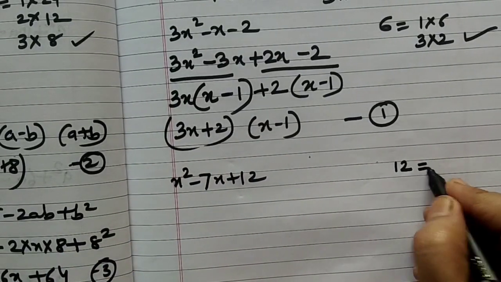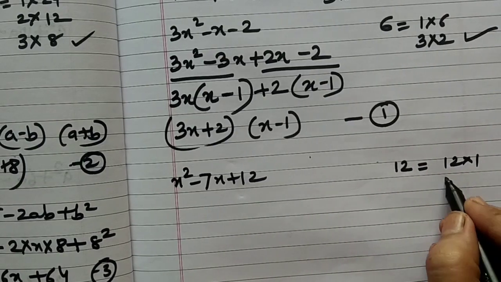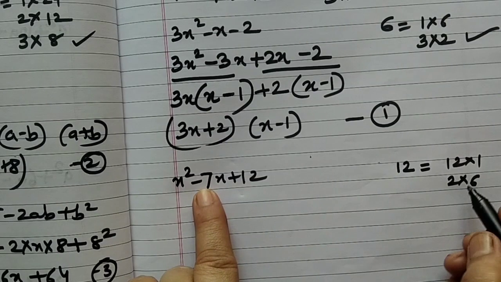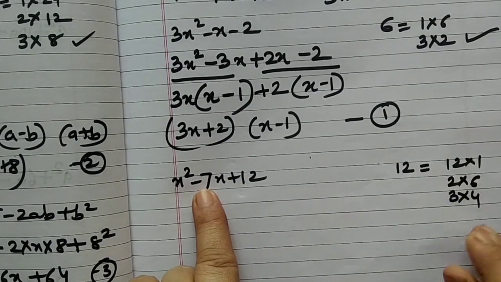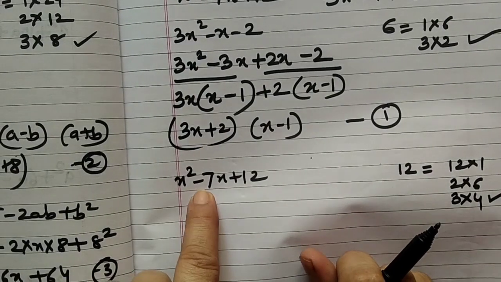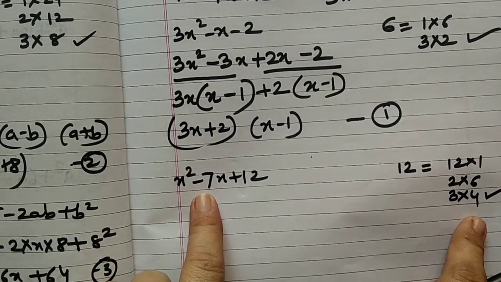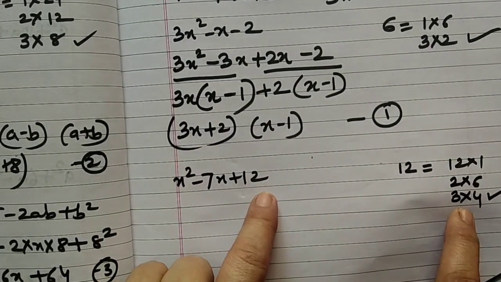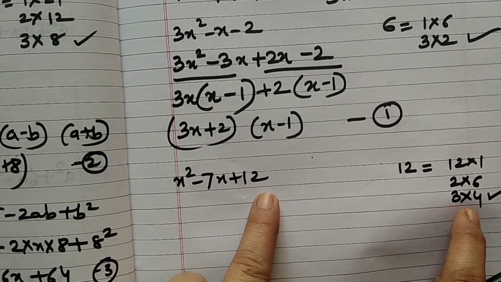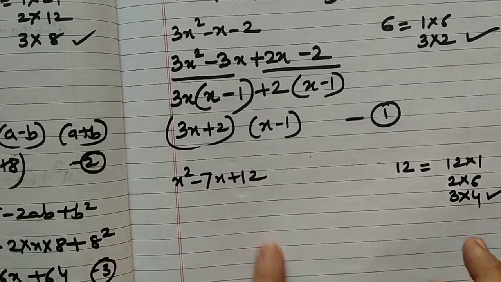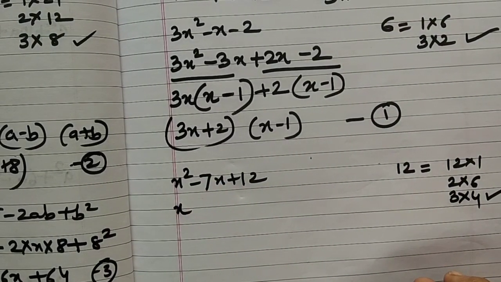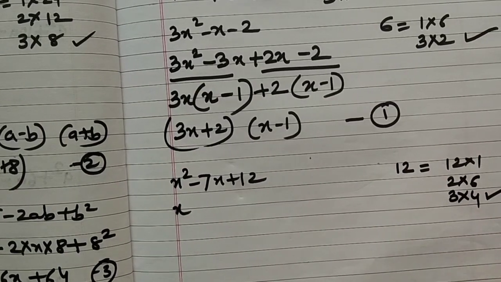Now what are the factors of 12? 12 into 1, 2 into 6. 2 into 6 we don't get 7. 3 into 4, now we get 7. As it is minus 7, both factors will be negative. Remember that. Why? Because minus 3 minus 4 we will get minus 7, and minus 3 into minus 4 we will get plus 12. This way you have to analyze whether the factors you are writing are correct or not.